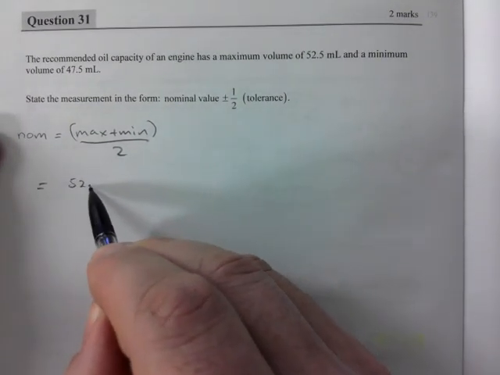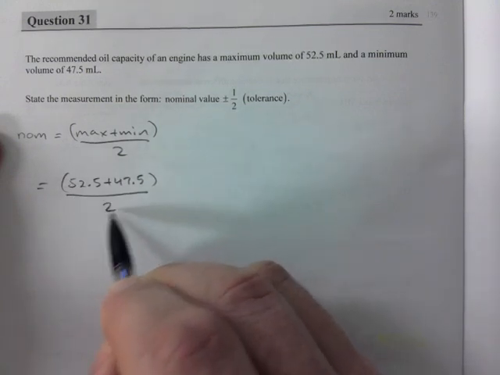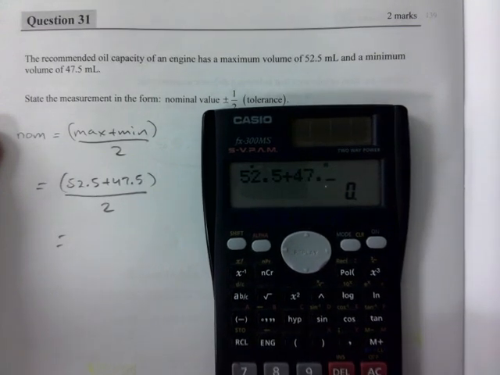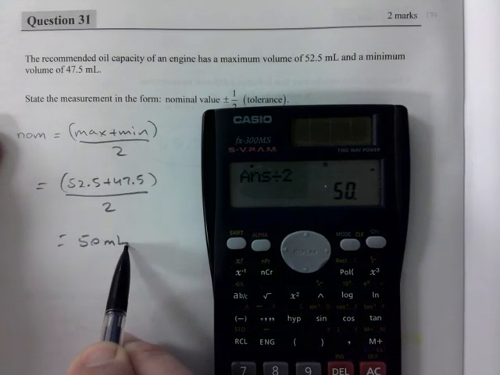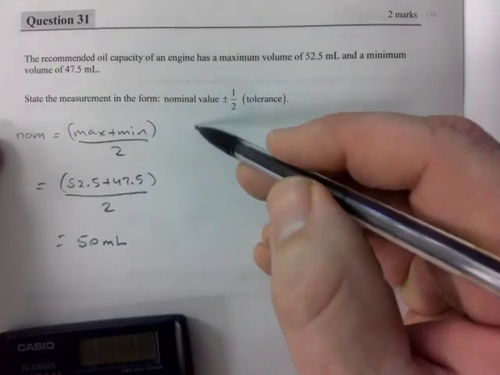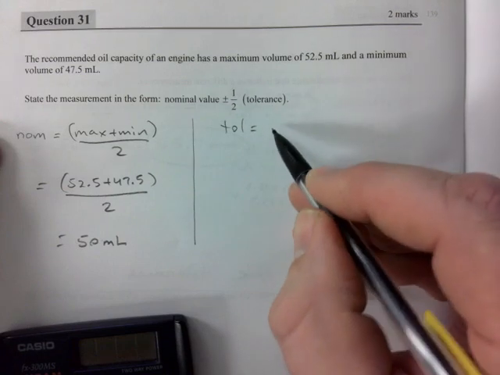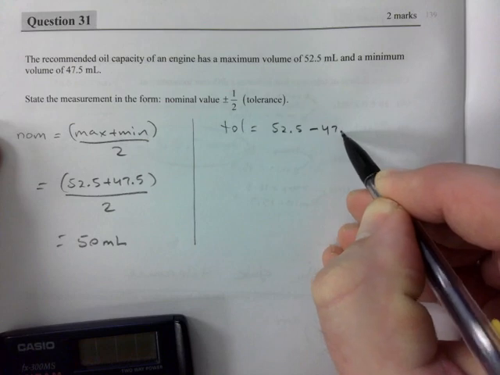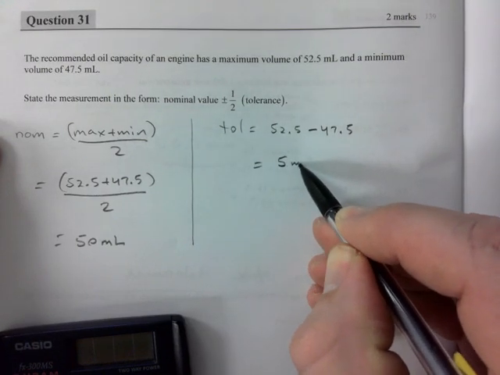So we go 52.5 plus 47.5 divided by 2. That's 100. Divided by 2 is 50. So that is my nominal, in milliliters. And what's the tolerance? Because we need the tolerance, right? We just go max minus min. What is that? I think it's 5 mLs.